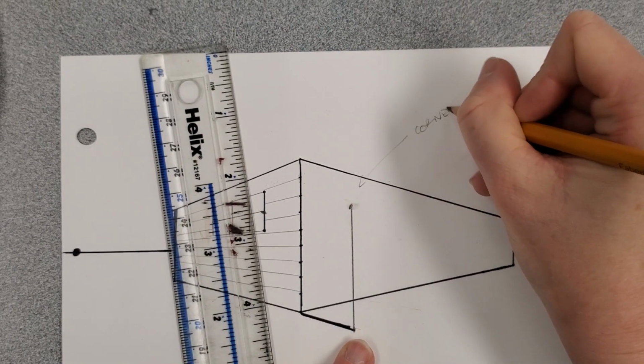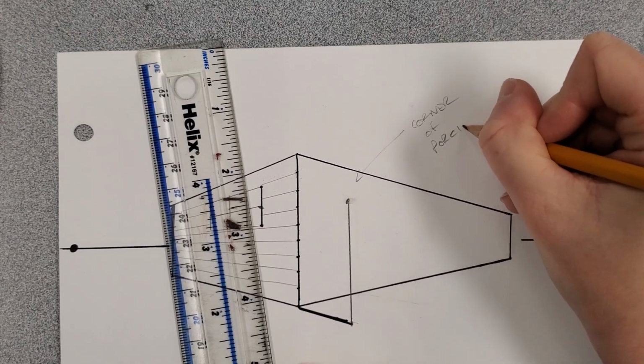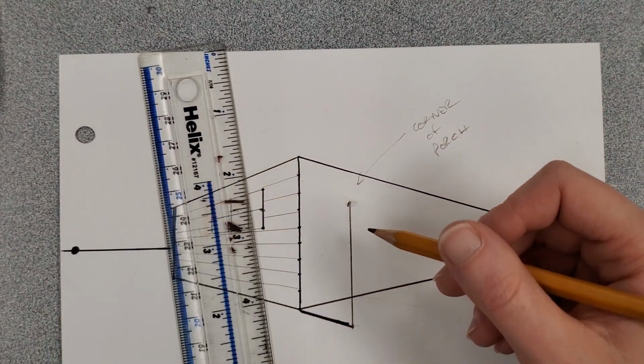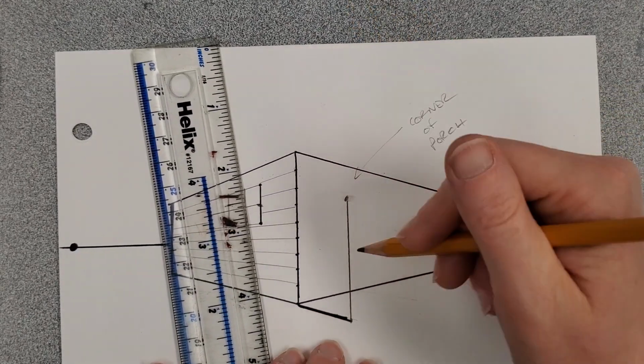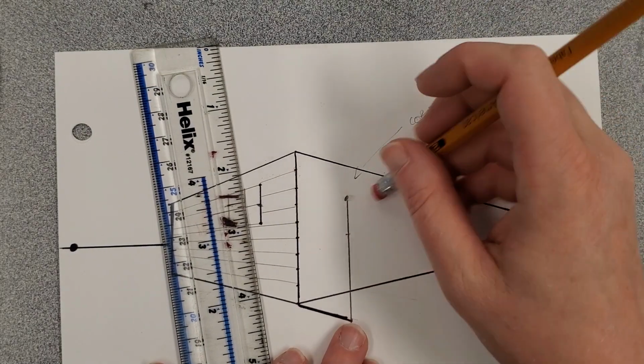Now I brought mine up a little bit high. Okay, so that's the corner of the porch. I brought mine up a little high. If you wanted to treat this as a multi-story building, so maybe this is the first floor, this is the second floor, you'd only want to make it come to right about there. But I'm going to bring mine way up for you all.